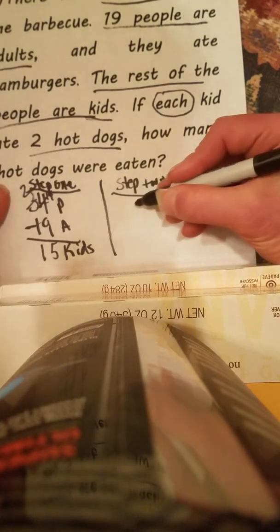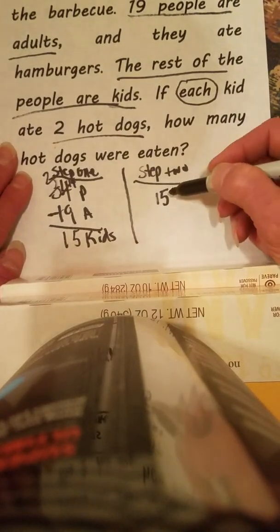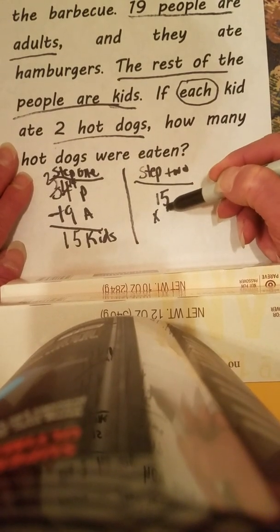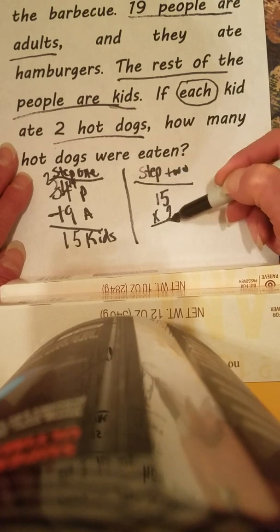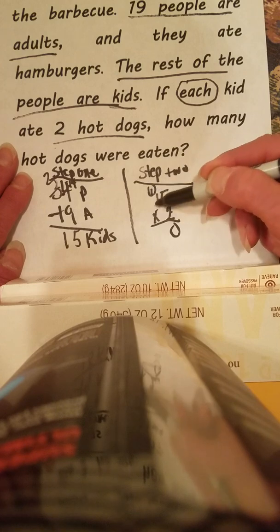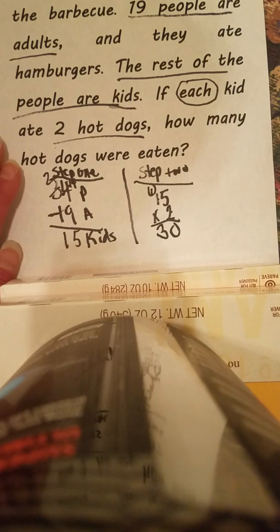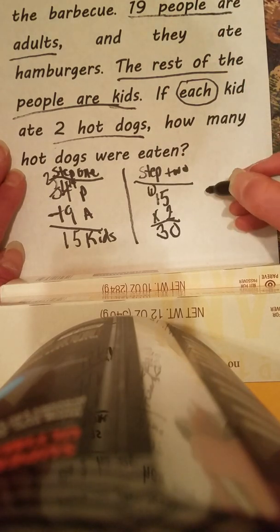Well, there are 2 ways that we can show that, okay? We can show that each kid, these are the 15 kids, ate 2 hot dogs, okay? 5 times 2 equals 10, 10 or more go next door. 2 times 1 equals 2, plus 1 equals 3. That's 30. So 30 hot dogs were eaten. We'll get to the solution sentence in a second.